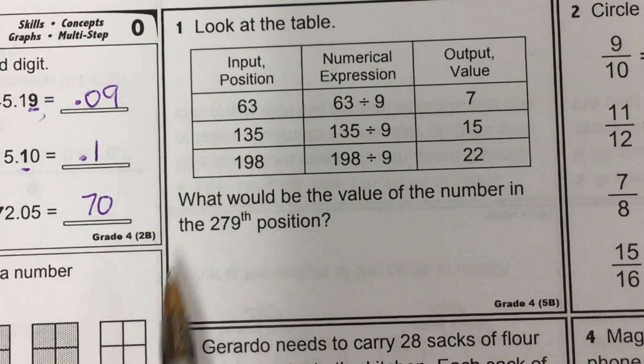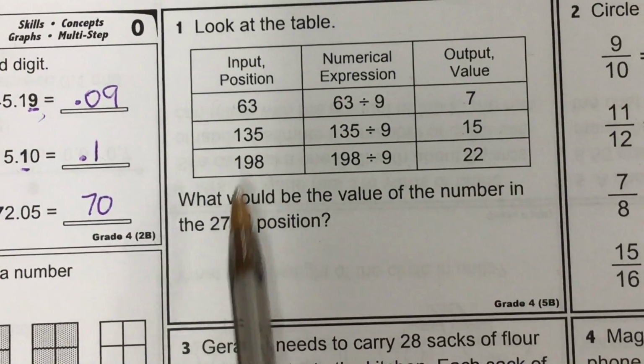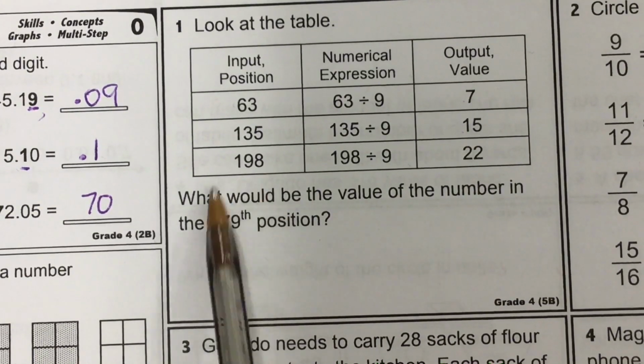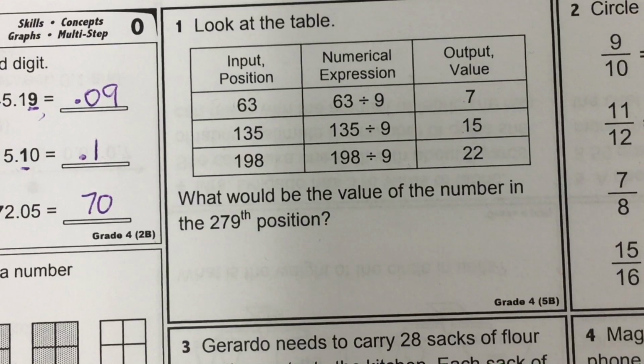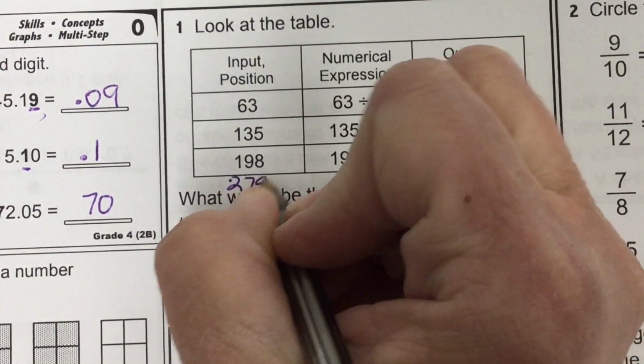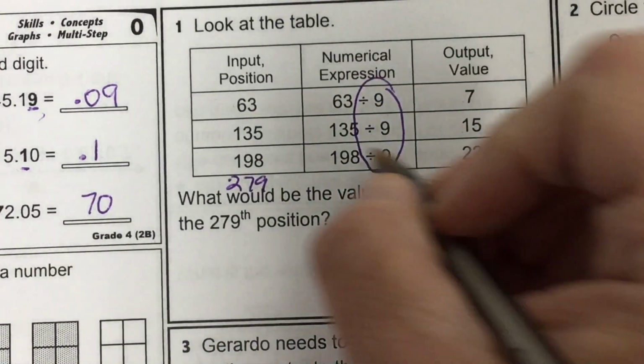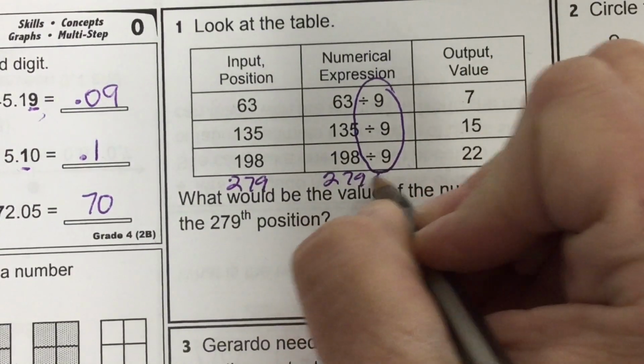So what would be the value, which is the output, if the input position is 279? All right, so if it's 279, you're following the same rule, which is divide by 9. So you're going to say 279 divided by 9.